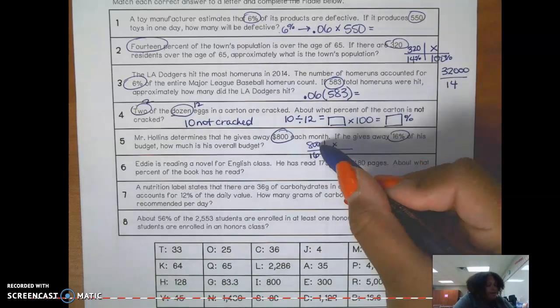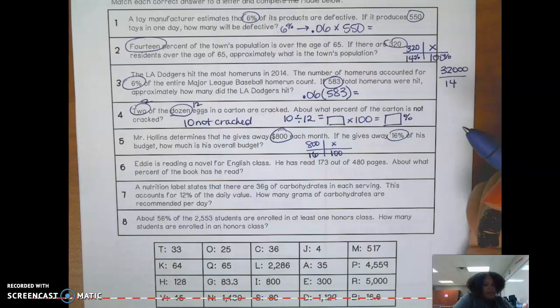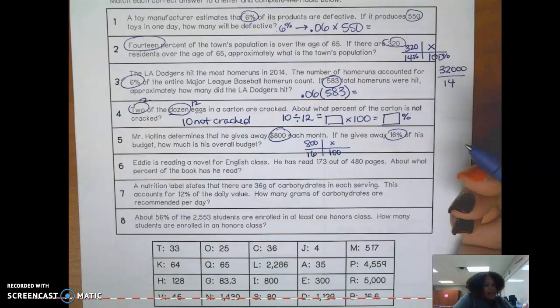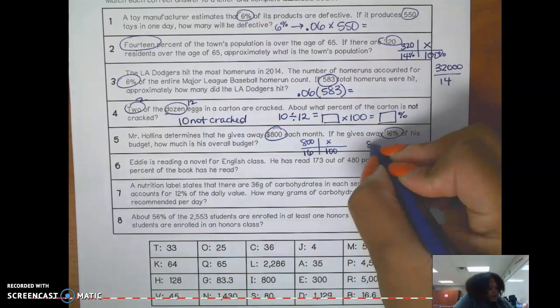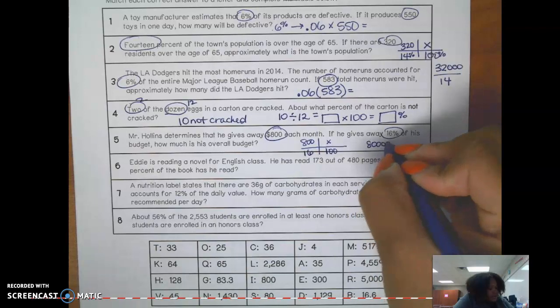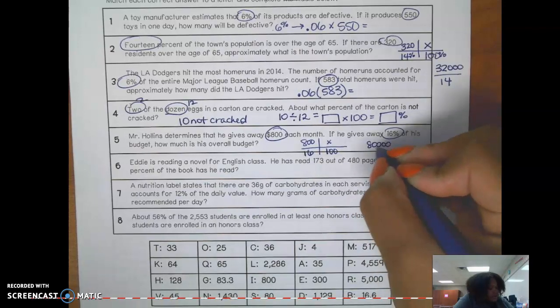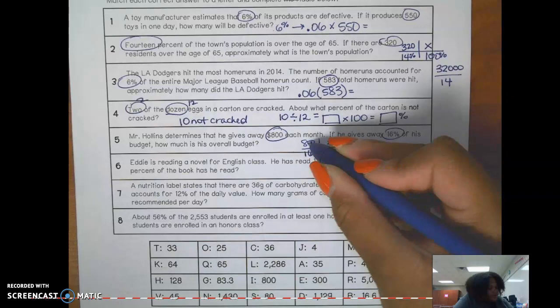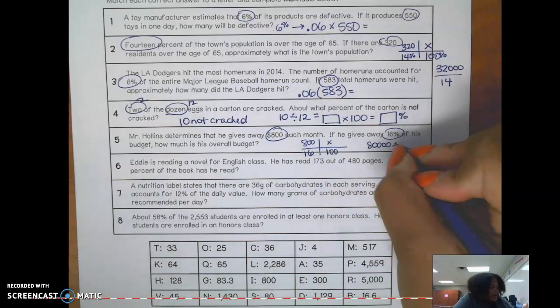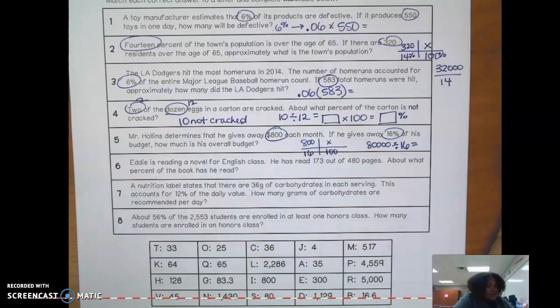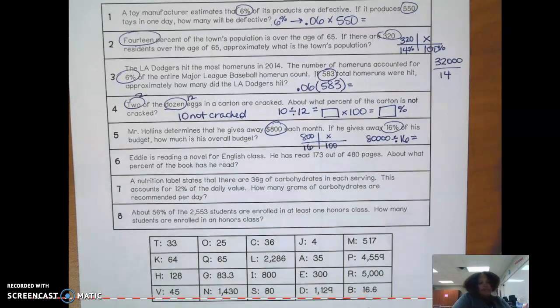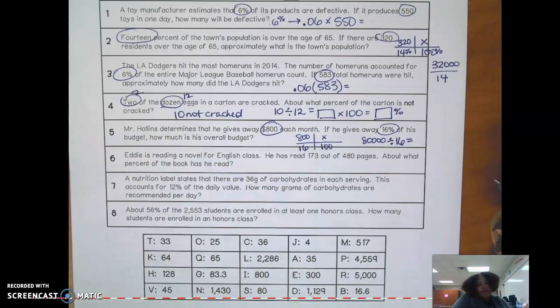I'm going to multiply 800 by 100 and divide by 16. 800 times 100, that's 4 zeros, 1, 2, 3, 4, and then divide by 16. Top in, bottom out.